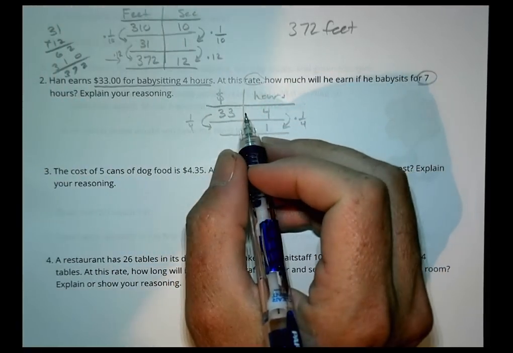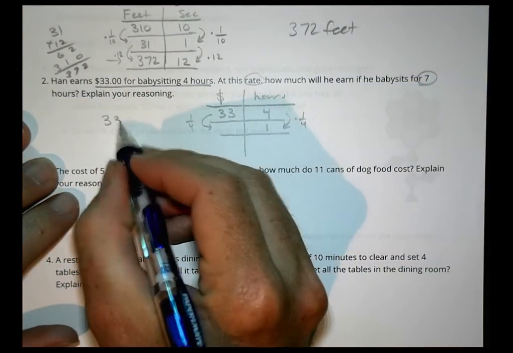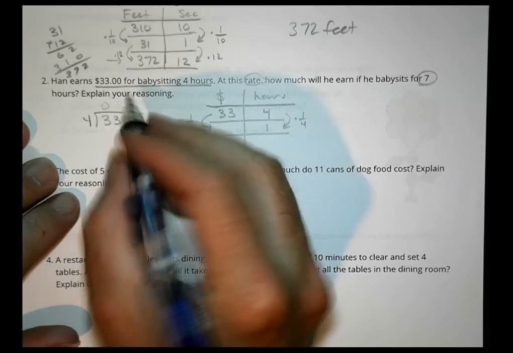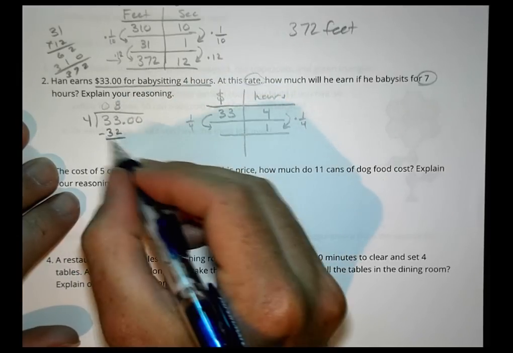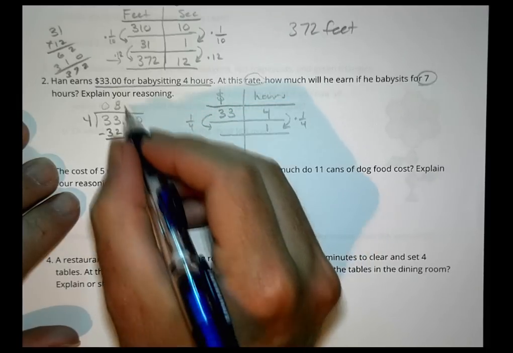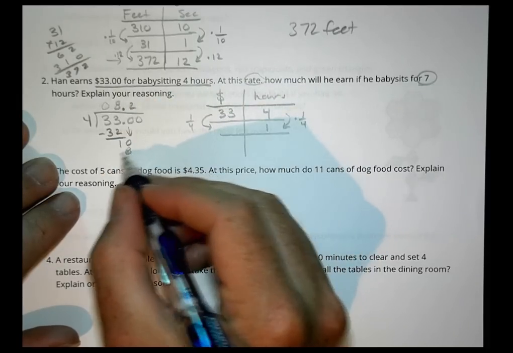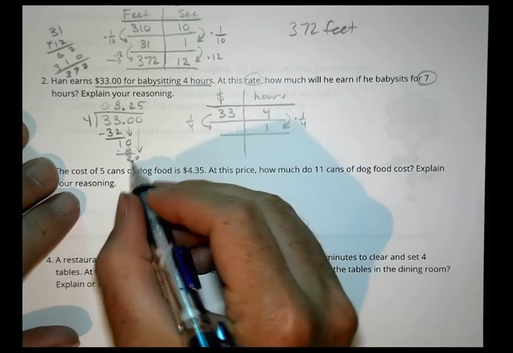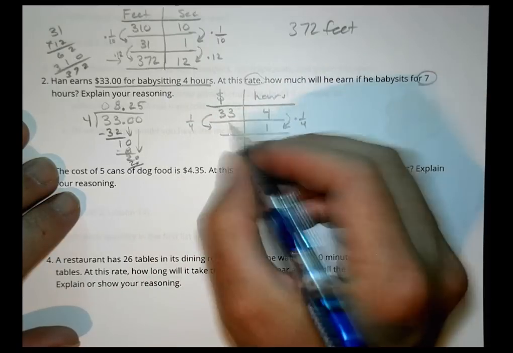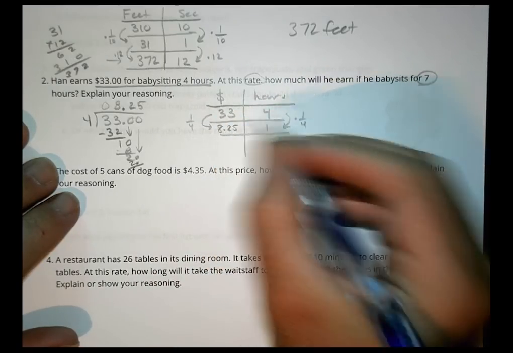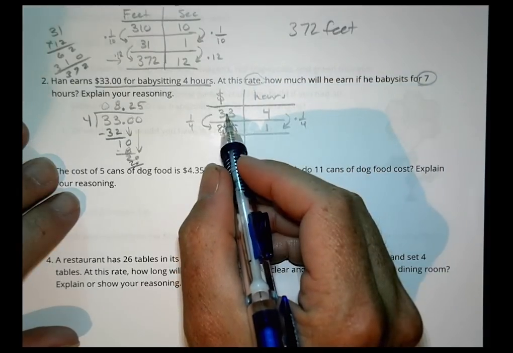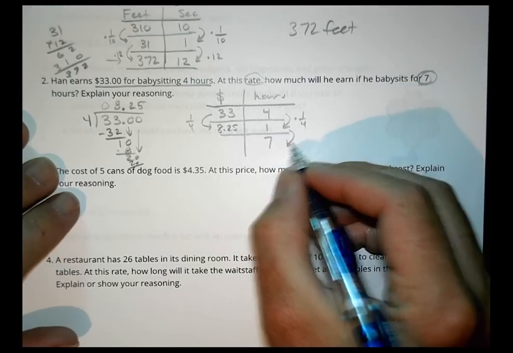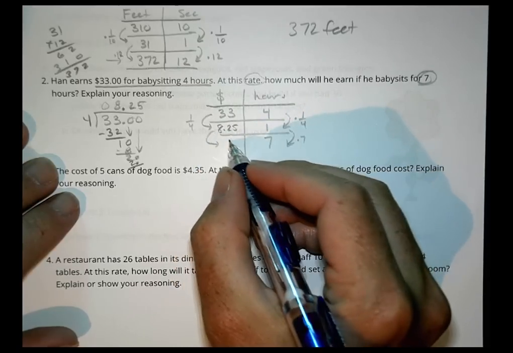So you're taking money, $33, right? And we're doing it divided by 4. So $33 divided by 4. 4 goes into 3 0 times. 4 goes into 33 8 times. We have 32. Subtract. We have 1. 4 goes into 10. Put our decimal there. 2 times. We have 8. When we subtract, we have 2. Bring our 0 down, we have 20, and 4 goes into 20 5 times evenly, so we're good there. So for 1 hour, he makes $8.25. Okay, so we got that by dividing 33 divided by 4. Now to find out for 7 hours, that's our goal there, we're going to multiply by 7, and we'll multiply that rate times 7.